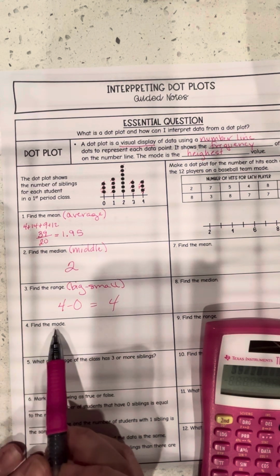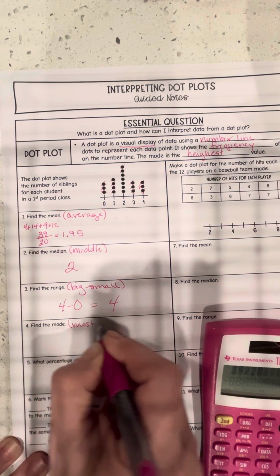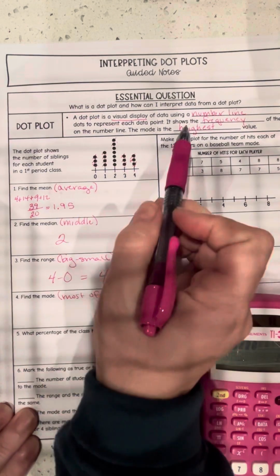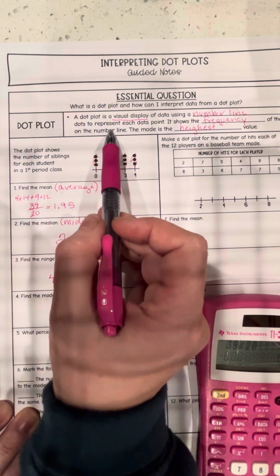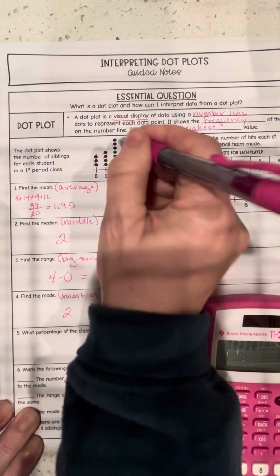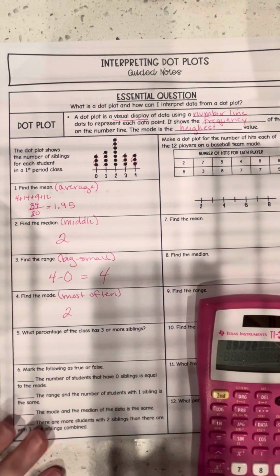And then the mode. Find the mode, which we said was the most often number. Up above it said it's the highest. Remember, it's the highest column. So 2 obviously is the most often because it appeared 7 different times.